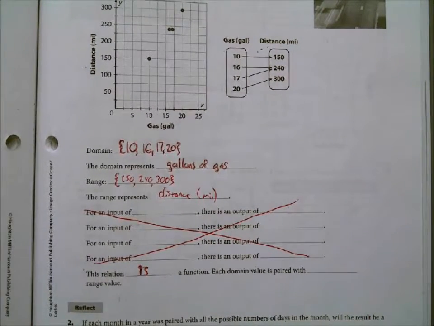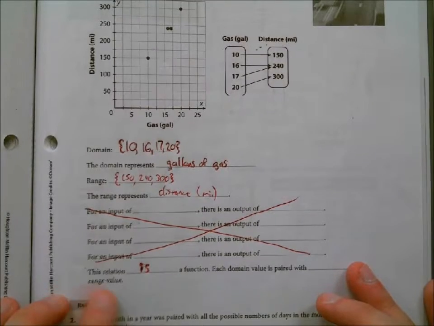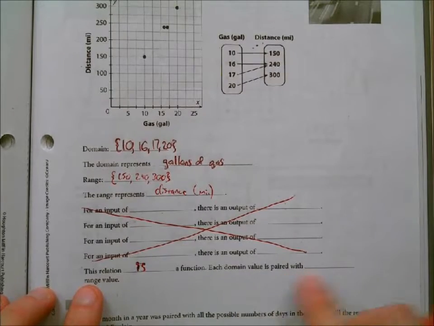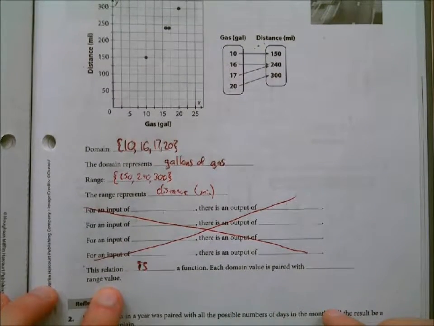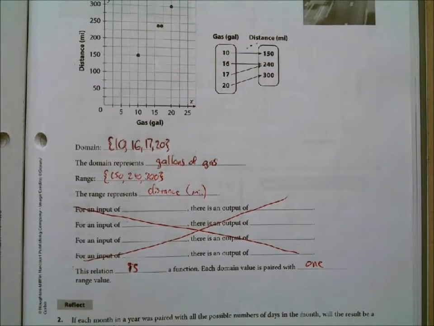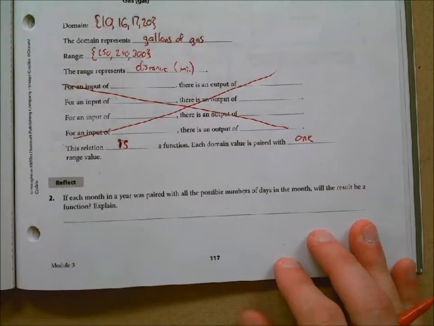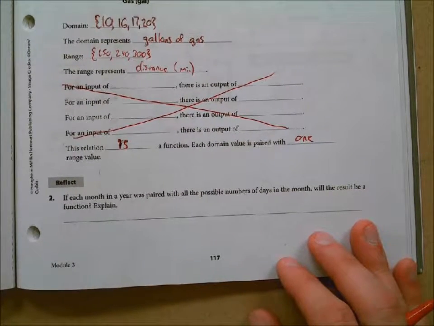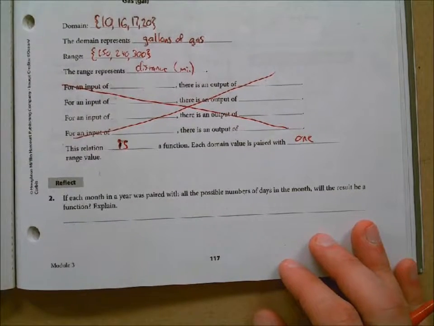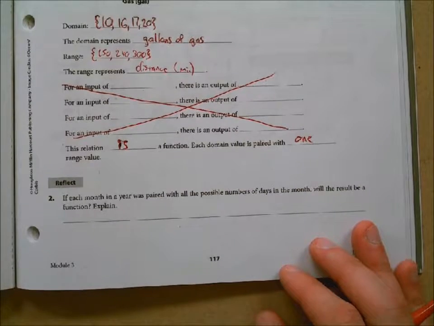Thank you. Each domain value is paired with how many range values? It's kind of a clue in the fact that it says each domain value is paired with blank range value. It's got to be 1 then, right? For it to be grammatically correct. Each domain value is paired with 1 range value. Exactly 1. Oh, I see what you're saying. It should be exactly 1, I think, yeah.